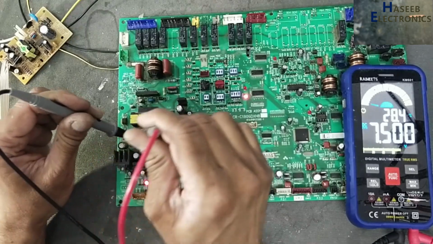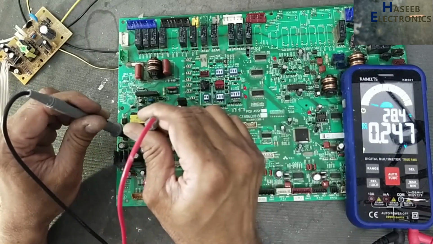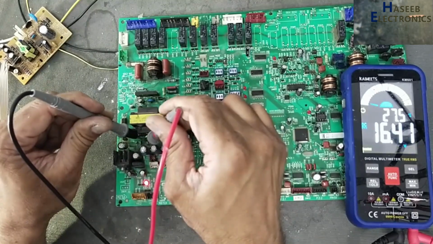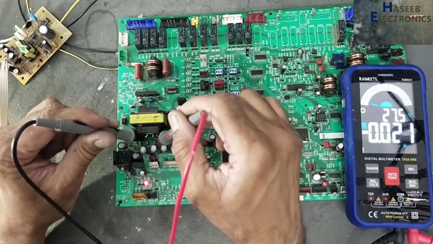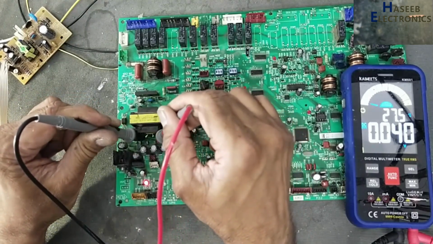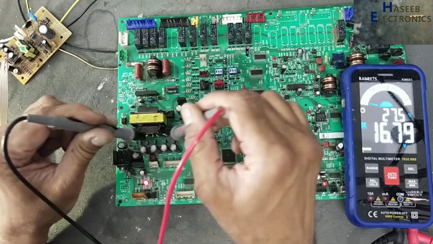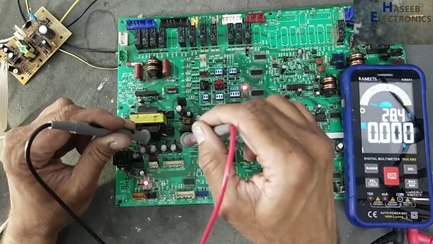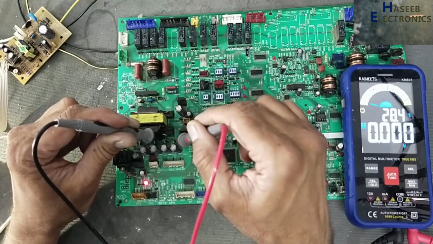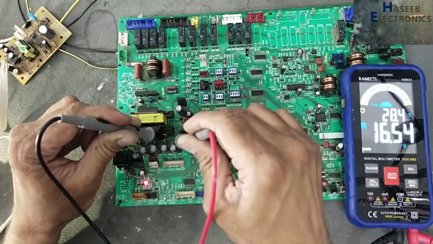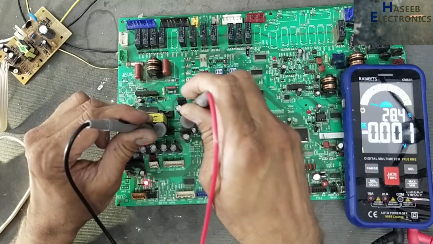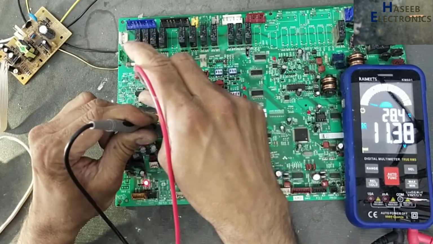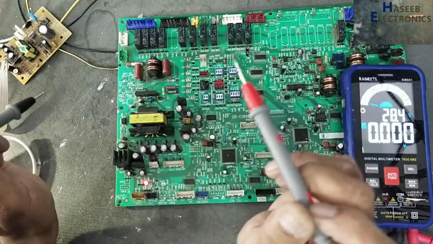First section 7.5 volt. Second section 15 volt. 16 good. 16 good. 16 good. 16 good. 11 good.